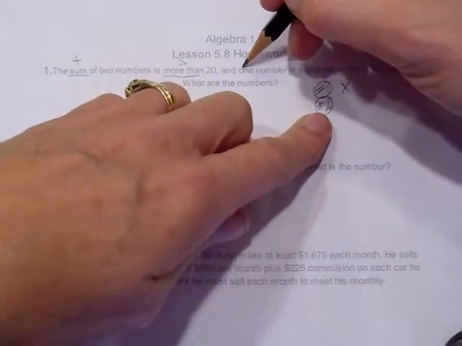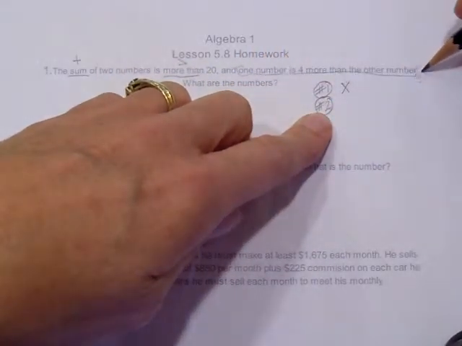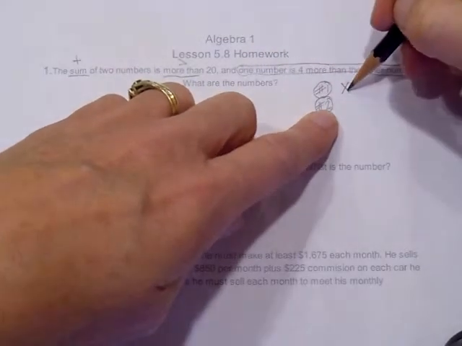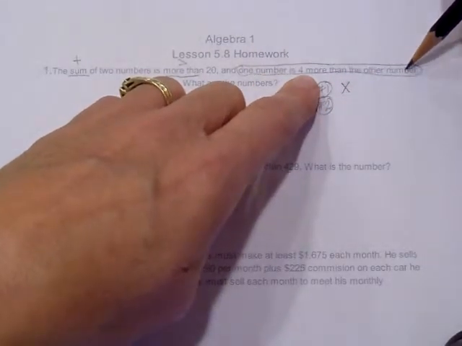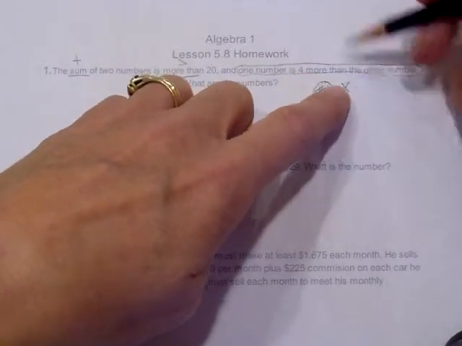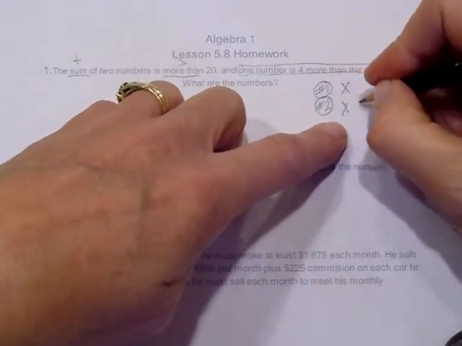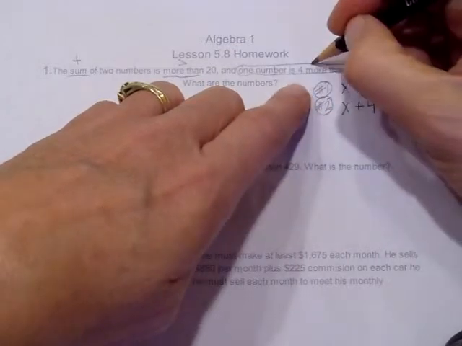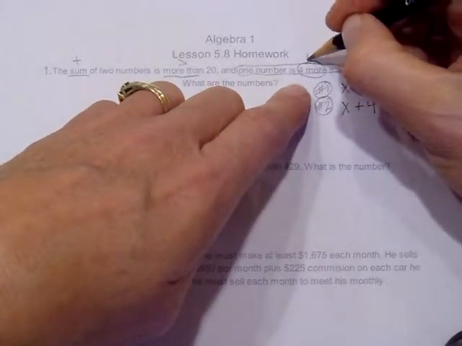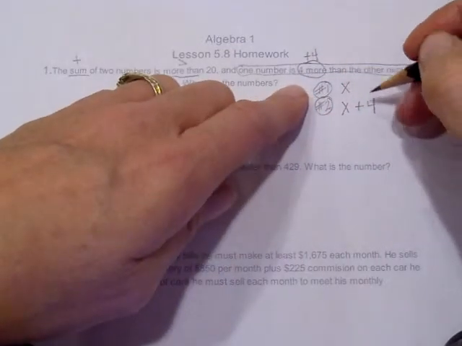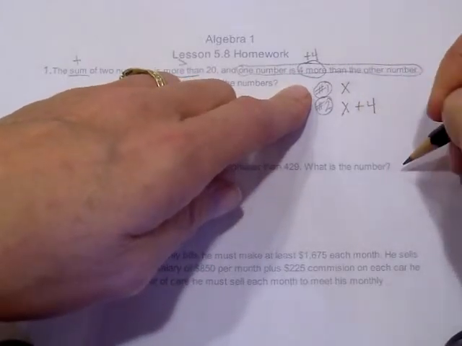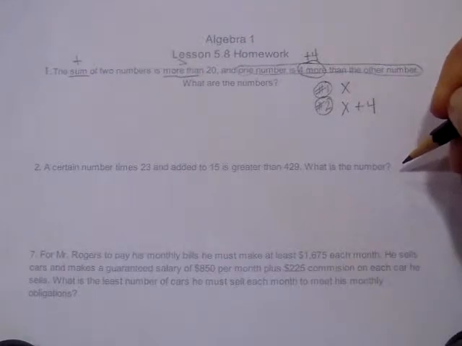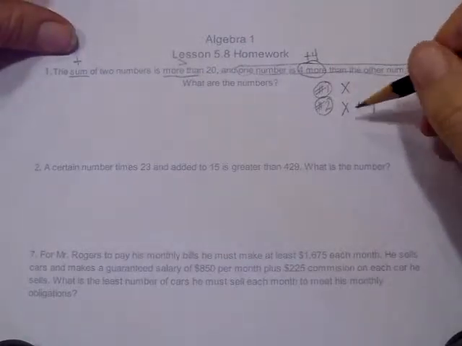So here is what we're looking for to get our variables. One number is x, then the other number is 4 more than that number. Okay? So one has to be x, and one has to be x plus 4. Because this one is 4 more, it would be plus 4. So now we have represented both numbers. One is x, and one is x plus 4. Now, let's use the rest of the information we have to write our equation.